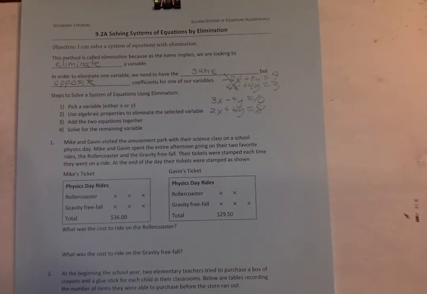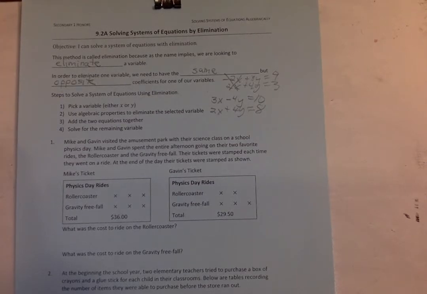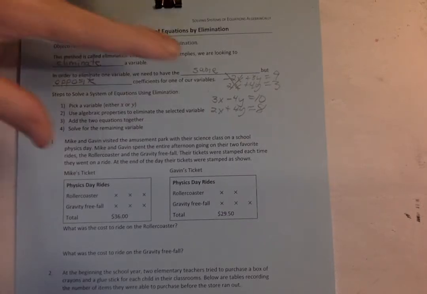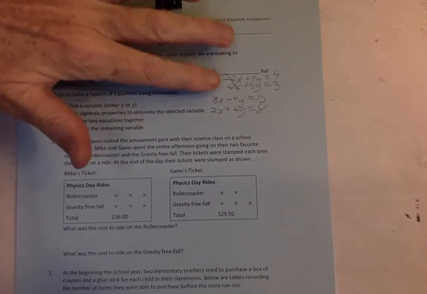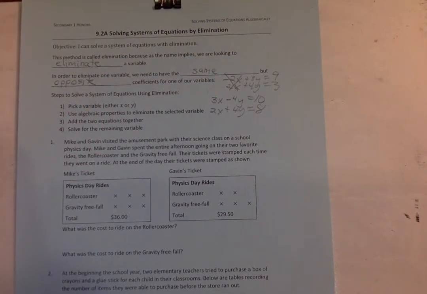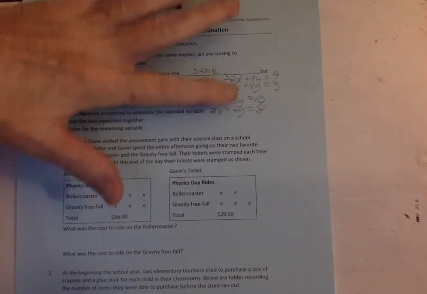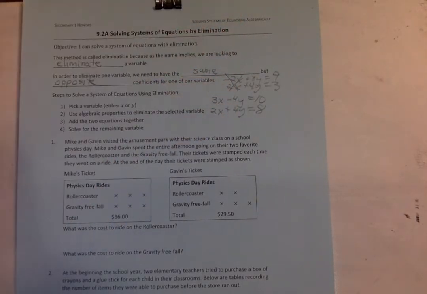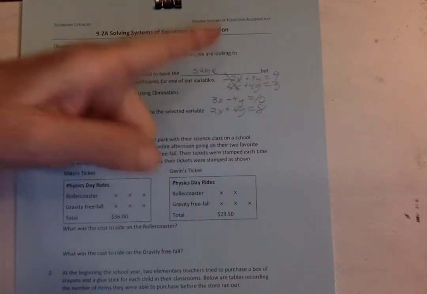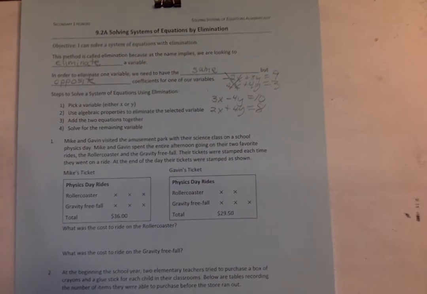So we've got 4 steps using elimination. Pick a variable, either x or y. Like this one, I chose x because they were opposites, but they have the same variable. So negative 2x and positive 2x. Then the other one, here I would choose the 4 y's because they are the opposites. And if we add them together straight down, it would get rid of the y value.